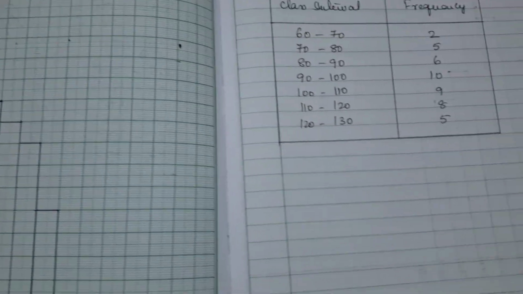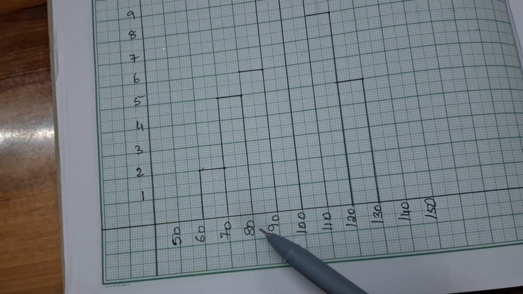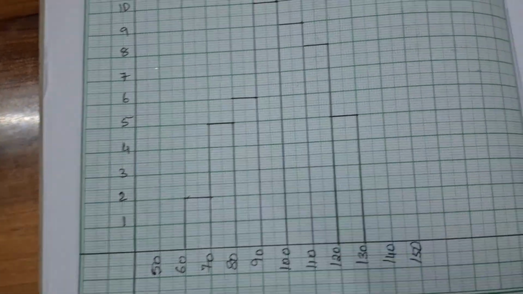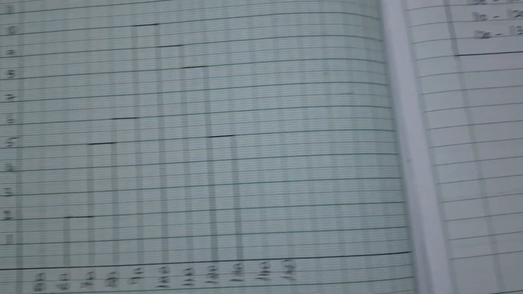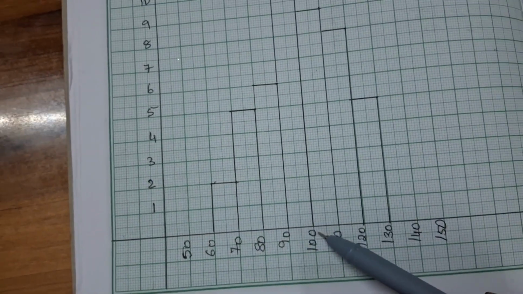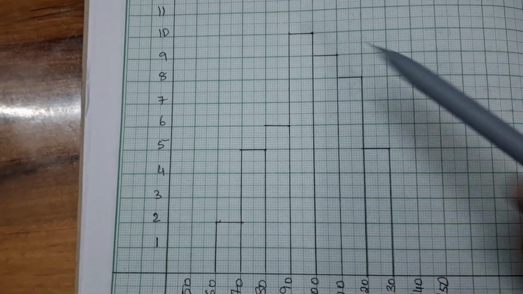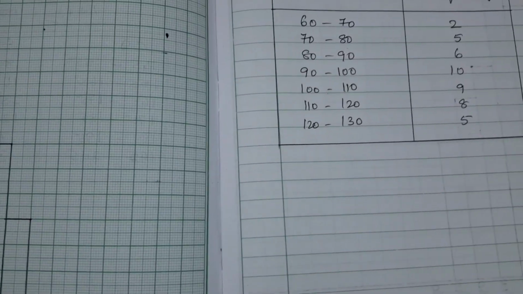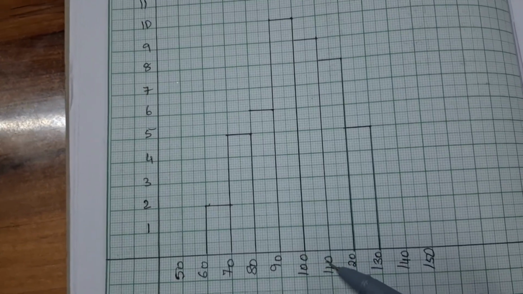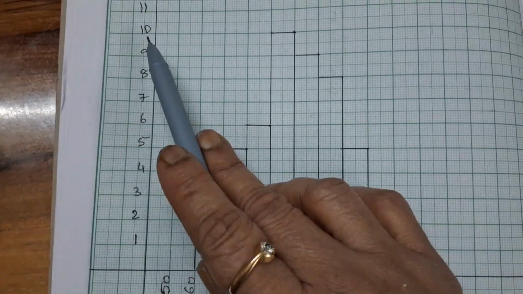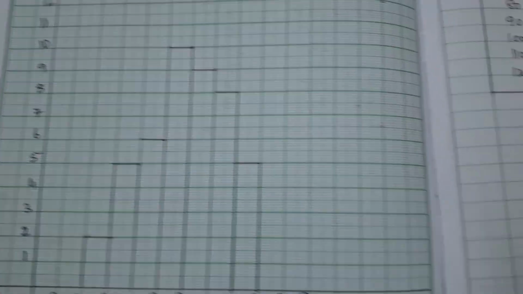And then 80 to 90, 6 people are there. See, this is 6. Then 90 to 100, 10 people are there. Then 100 to 110, 9 people are there. Where is 9? See, this is 9.